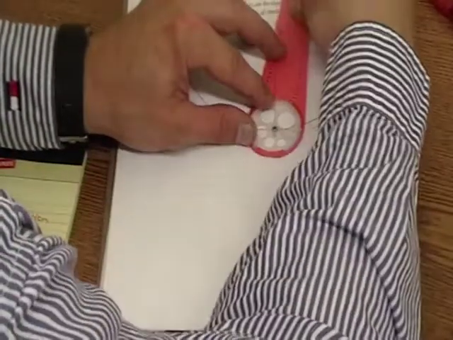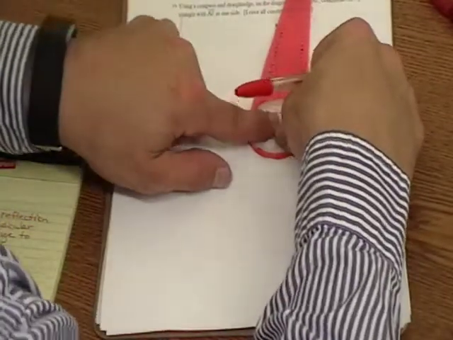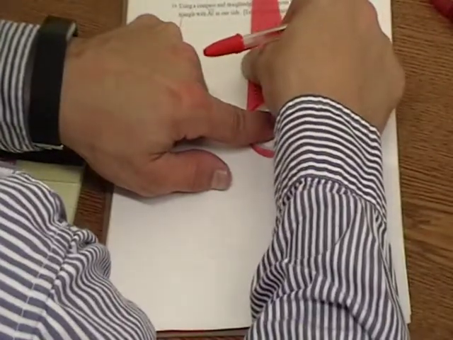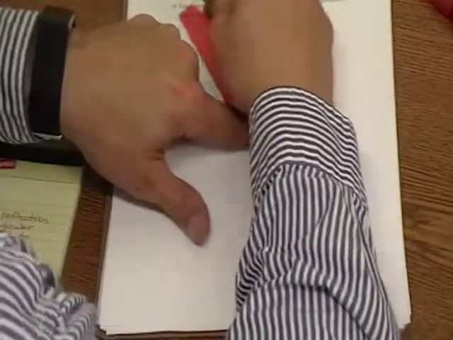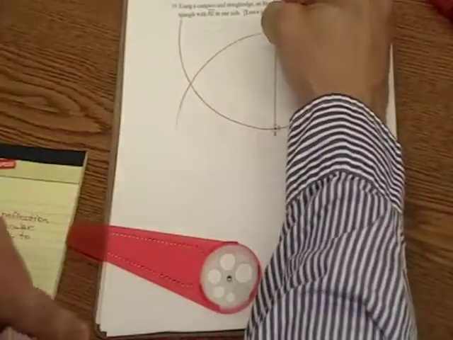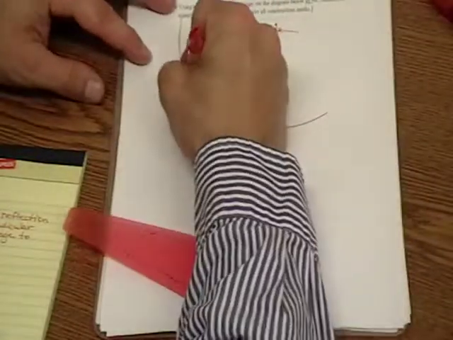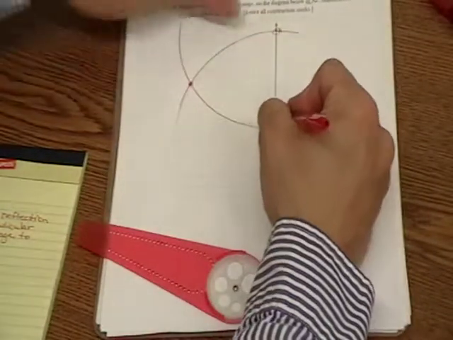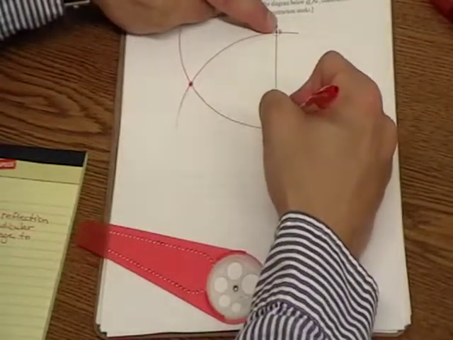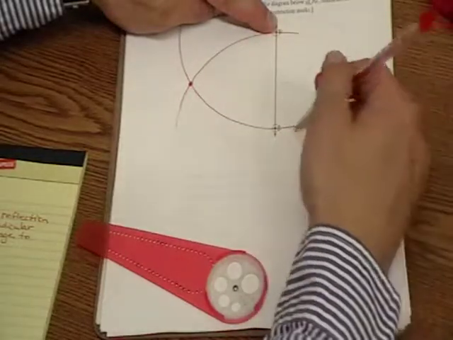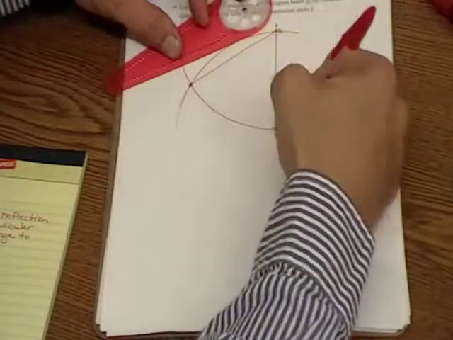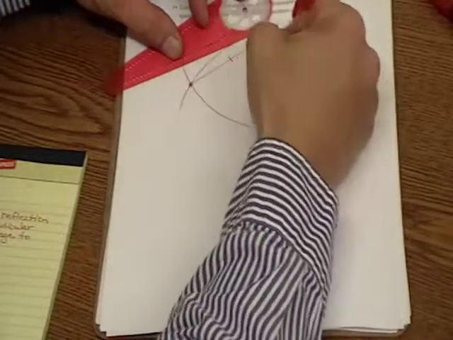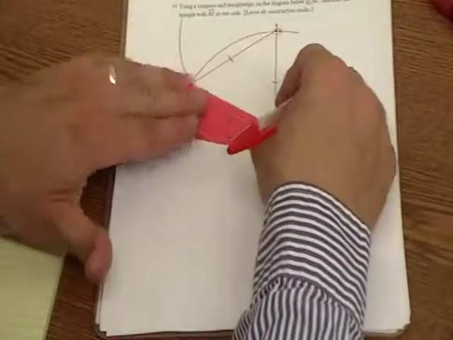Now it should be the same arc, but I'm going to center at S, and I'm going to use the same radius. Okay, it hits R. See how it passes through R? And now this location is the same distance from both R and S, but it's even more important. If I connect all of these, not only is it the same distance from both of them, but this is also the same distance as RS, and so is this.